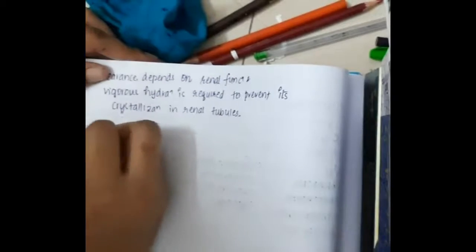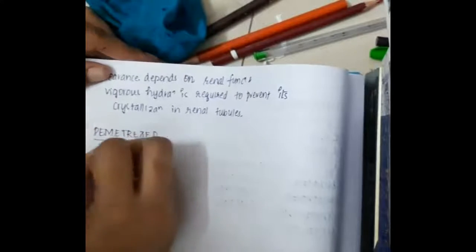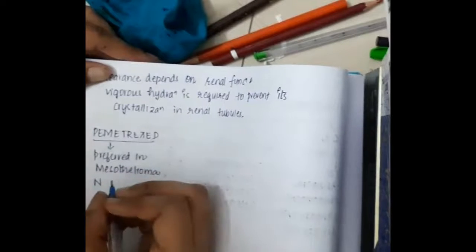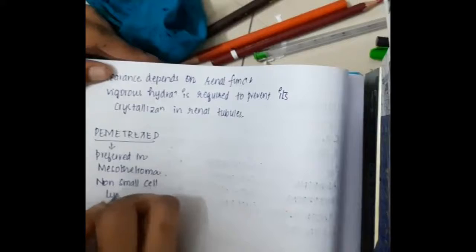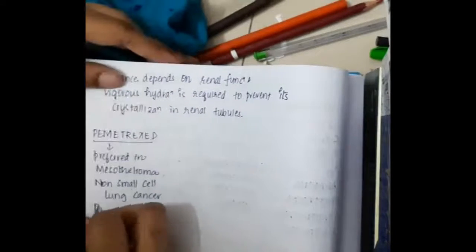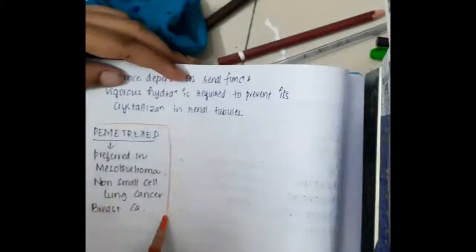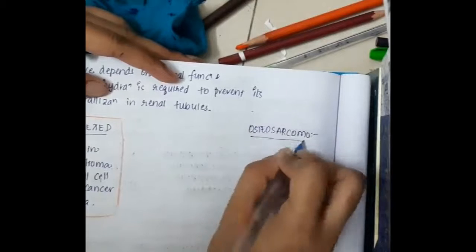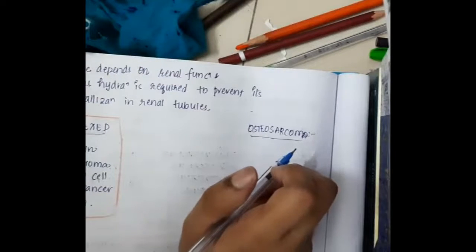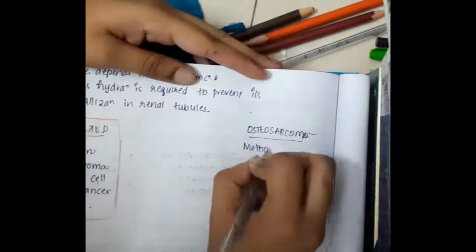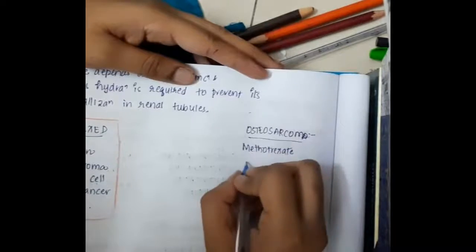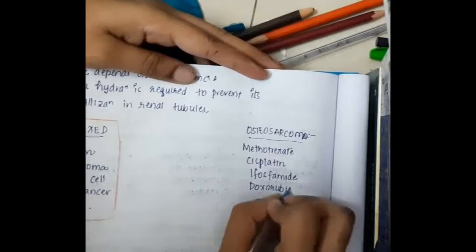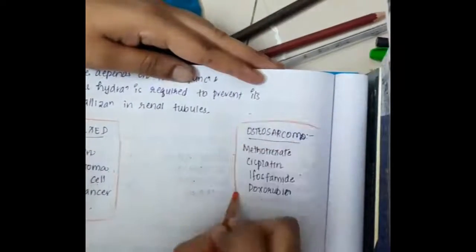Next important is Pemetrexed. Pemetrexed is preferred in mesothelioma, non-small cell lung cancer, and breast cancer. In osteosarcoma, we can use Methotrexate, and the regimen used in osteosarcoma includes Methotrexate, cisplatin, ifosfamide, and doxorubicin.